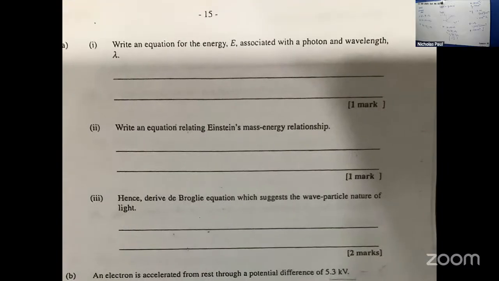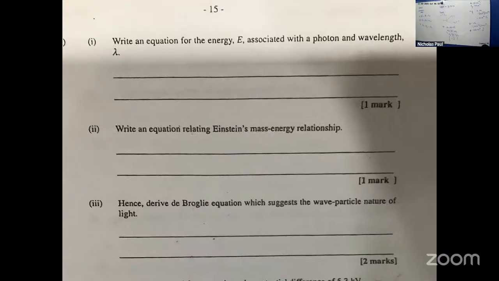All right, let's run through this. We did all this already. Write an equation of energy in terms of photon and wavelength. Write that fast. What is that formula? Part 1. E is equal to hc over lambda.